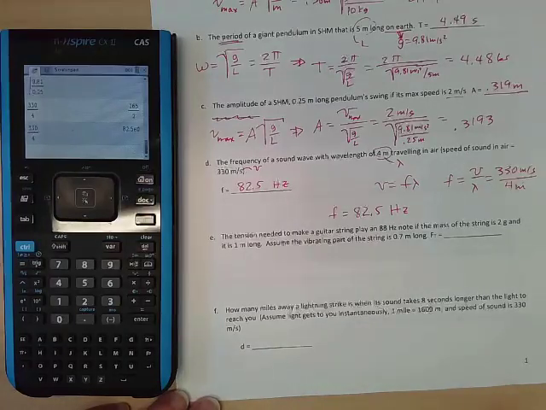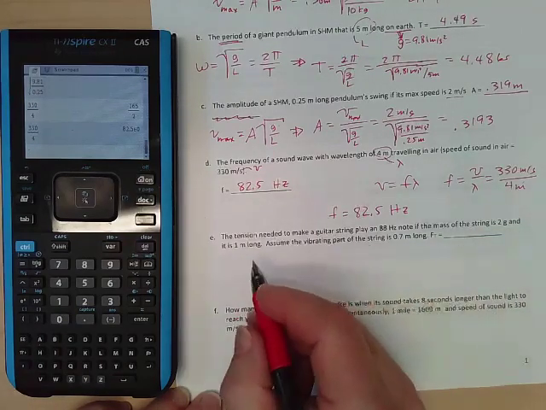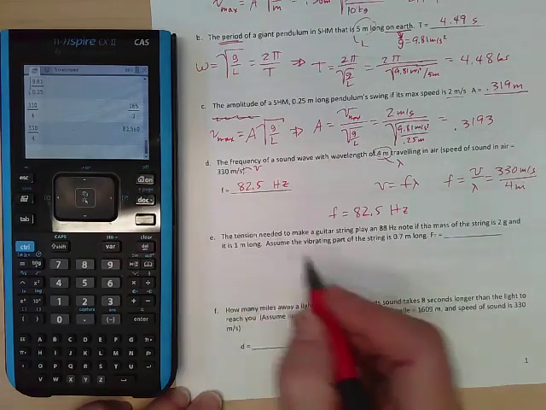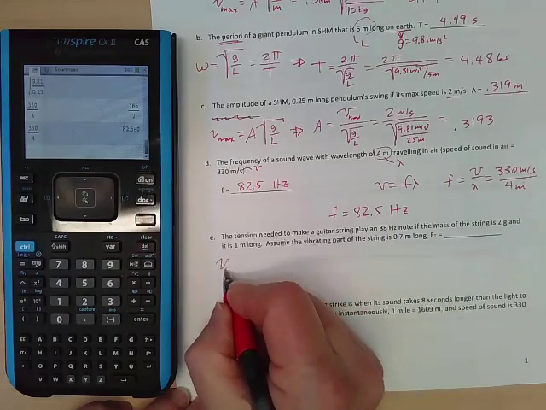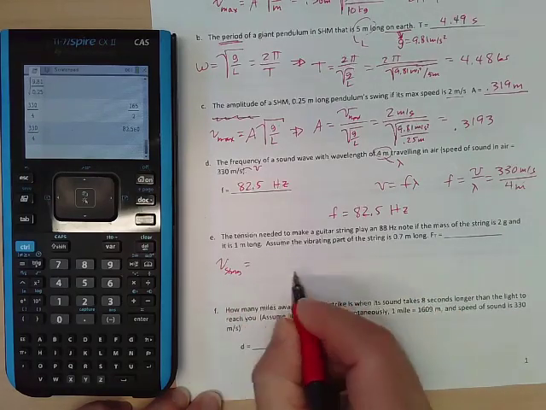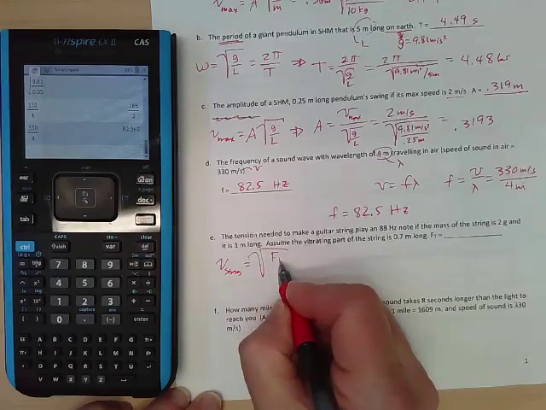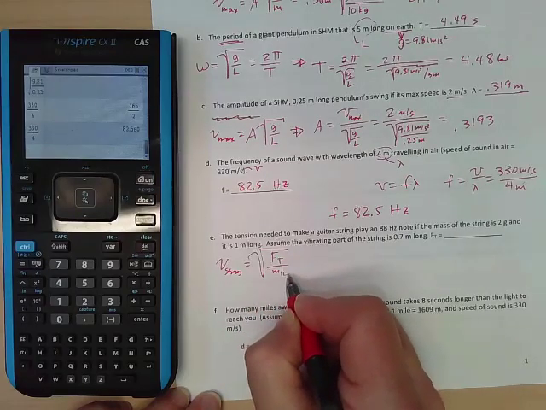Part E. The tension needed to make a guitar string play an 88 hertz note if the mass of the string is 2 grams and it is 1 meter long. Assume the vibrating part of the string is 0.7 meters long. All right, so this first information we have an equation for the velocity of a string is square root of the force of tension over the mass per unit length.